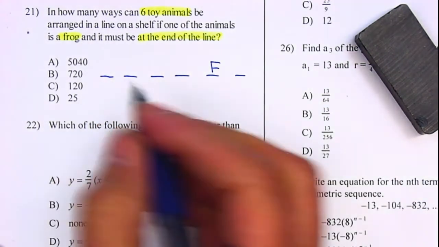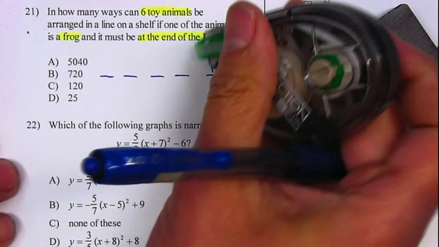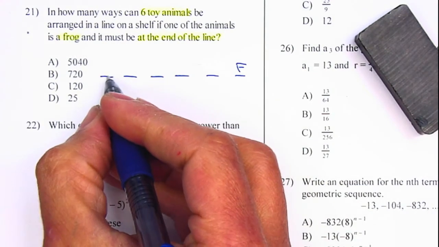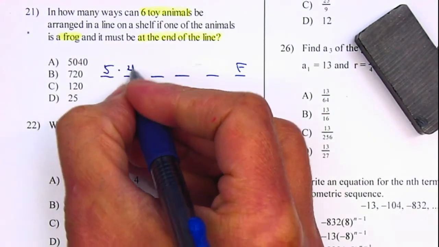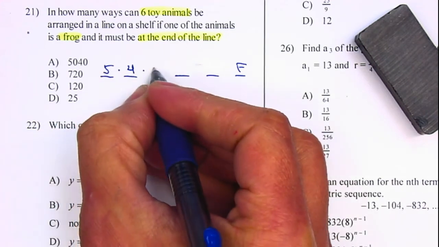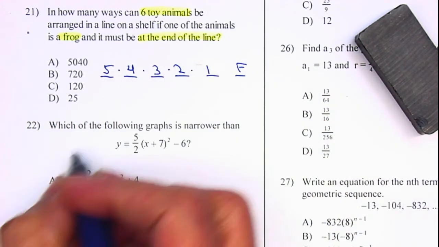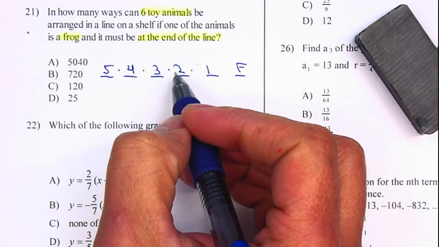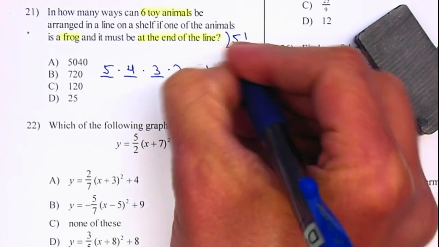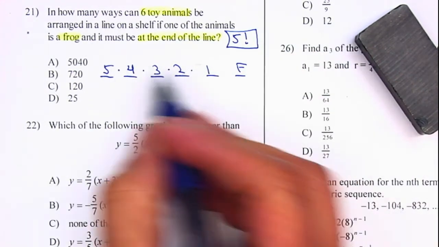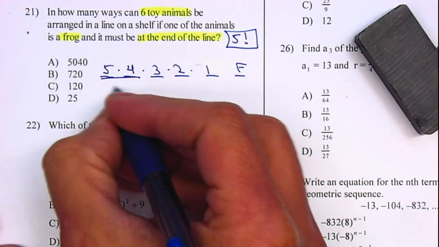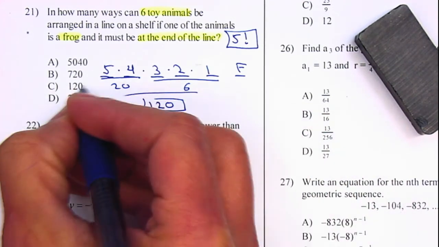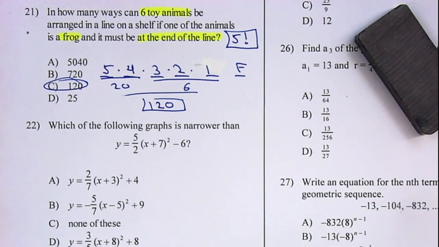The last one's a frog. How many animals do we have for this spot? 5. For the next spot, 4. Once we place 1 here and 1 here, how many animals are left? 3, 2, 1. Or one way that you can think about it is that we have 5 animals left to rearrange. So we have 5 factorial. But if you expand it, you end up with the same answer. So let's multiply it out. That gives me 20. That gives me 60. And that'll be 120. So there's 120 different ways that we can rearrange those 6 animals.